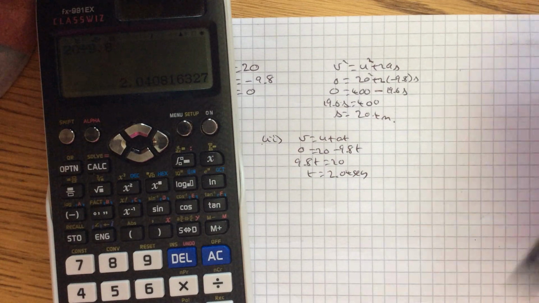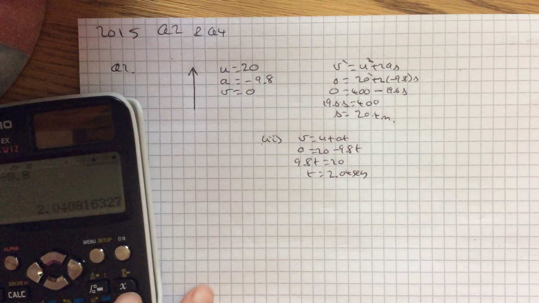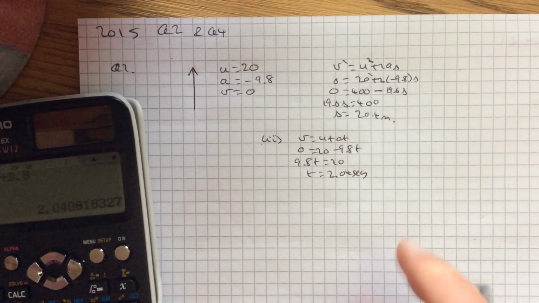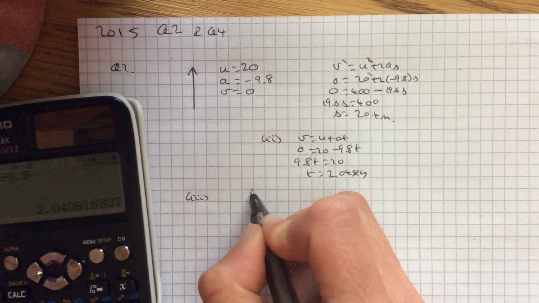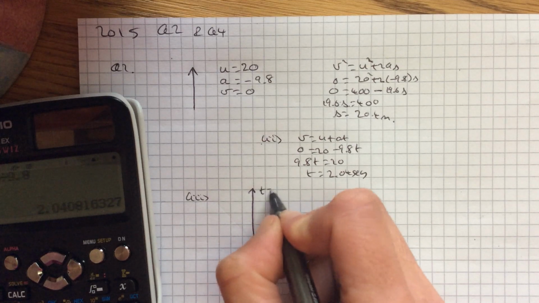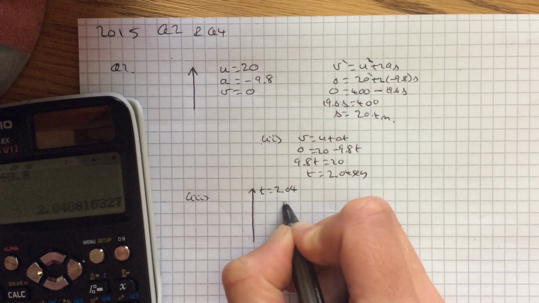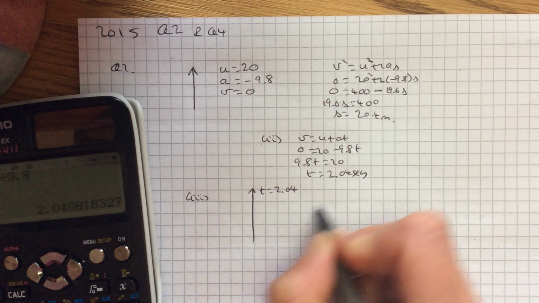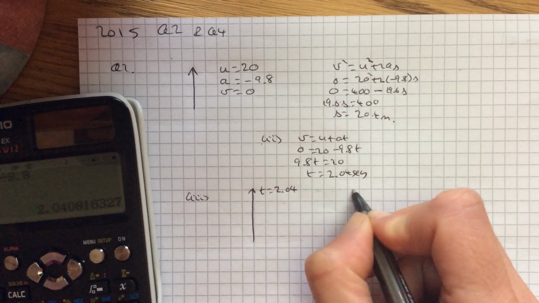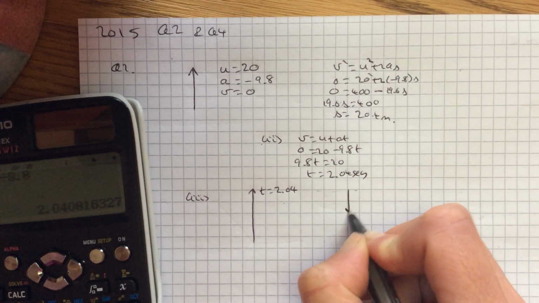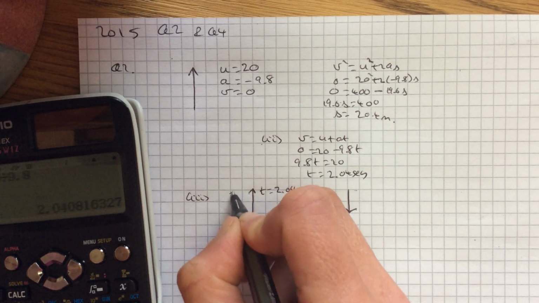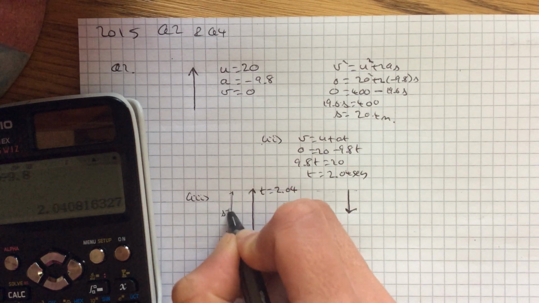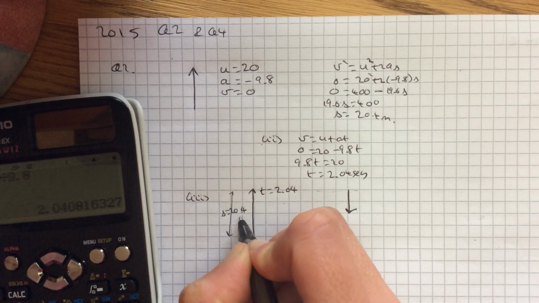And find the distance travelled by the stone in the first 3 seconds. Now this is where you have to have a wee bit of thinking going on. It goes right up to here when time is 2.04, and up there it will turn and come back down again. So the distance it travels going up here is 20.4.